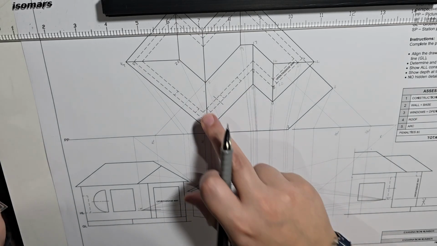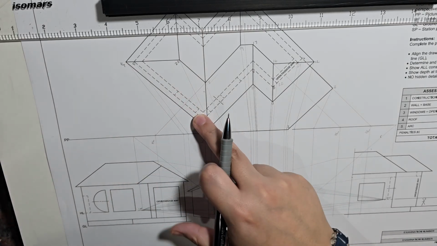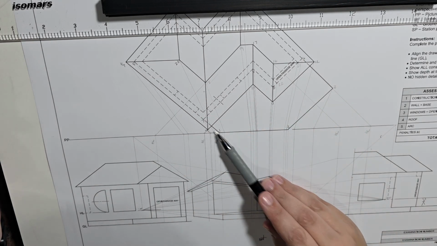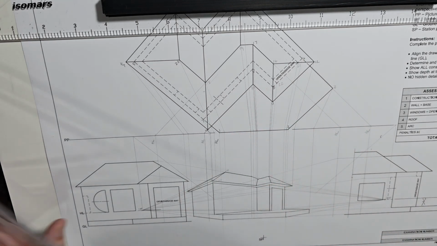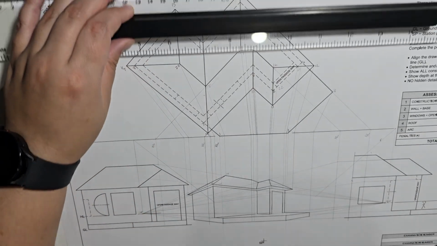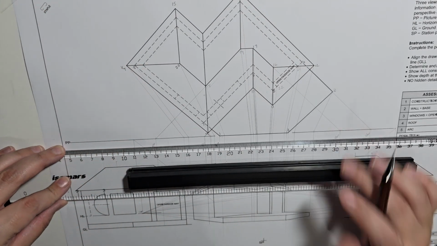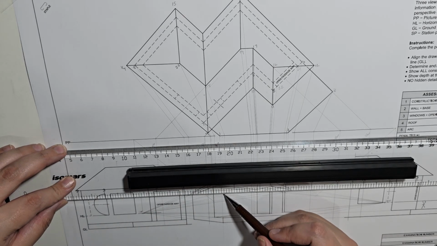Now let me show you if we get this one first using the height of the wall. We already have this height line because if we extend this wall, this is the height line. So we take the height of my window. It's going to be the lower window, this one, to that height line.